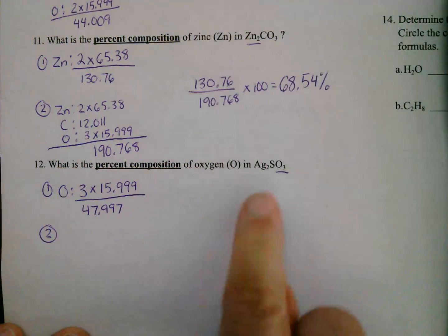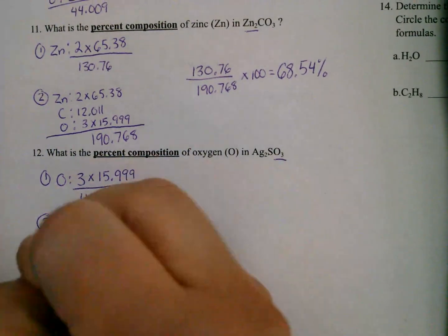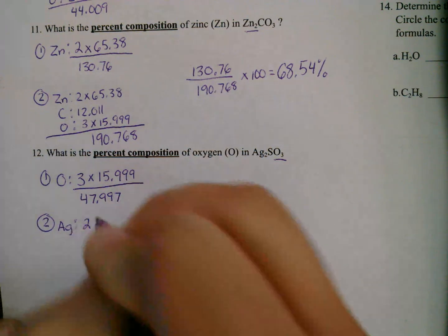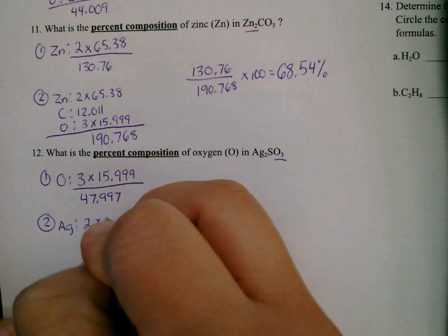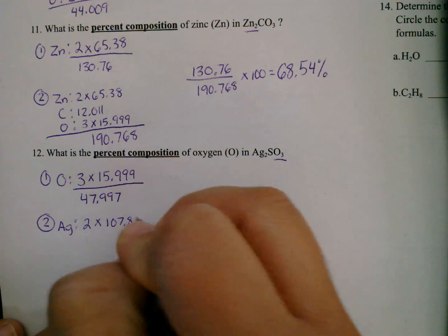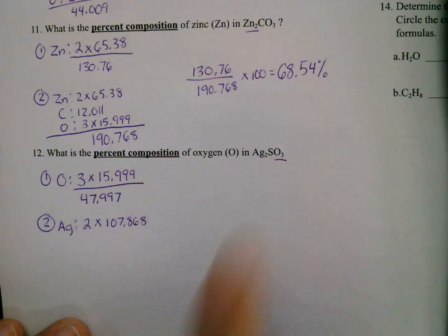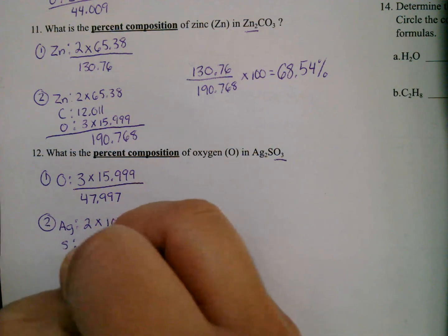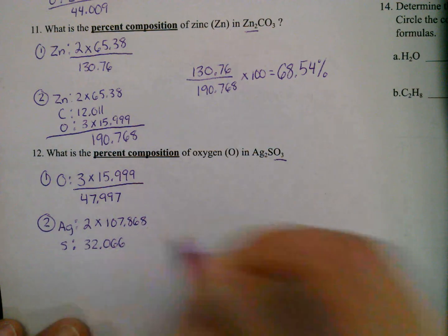And then I need to find the mass of my whole compound. For Ag, that's silver, there's 2 of them, and the mass for silver is 107.868. For sulfur, I have just 1, and that's 32.066.